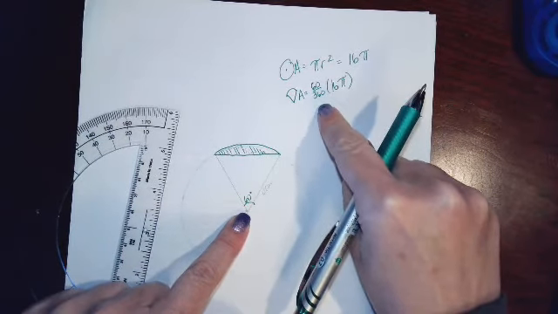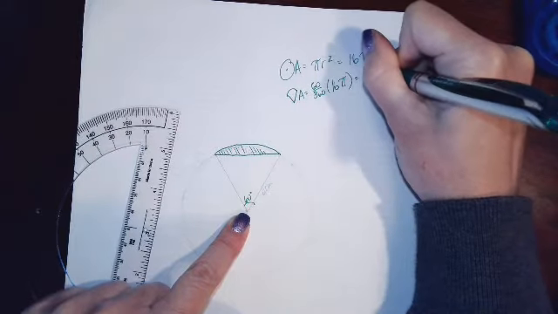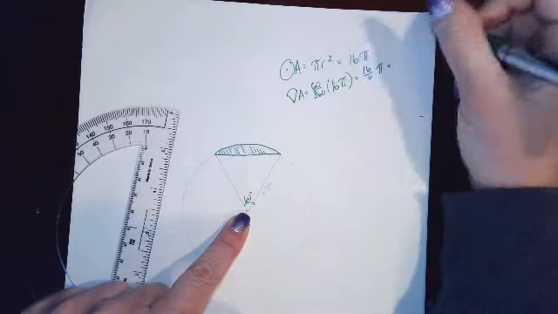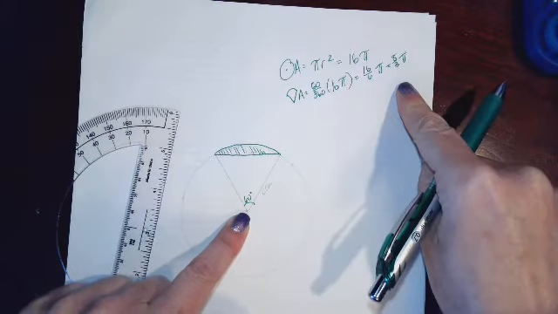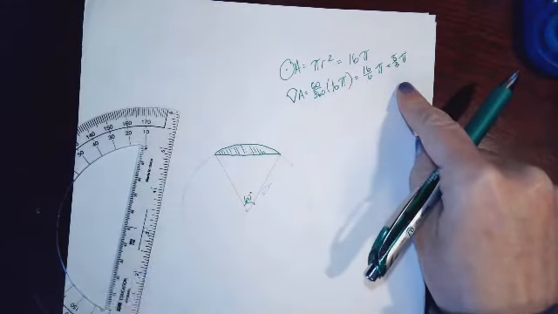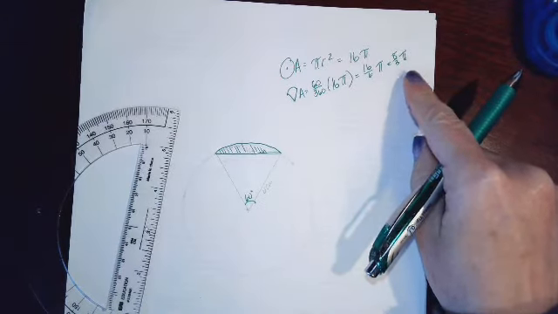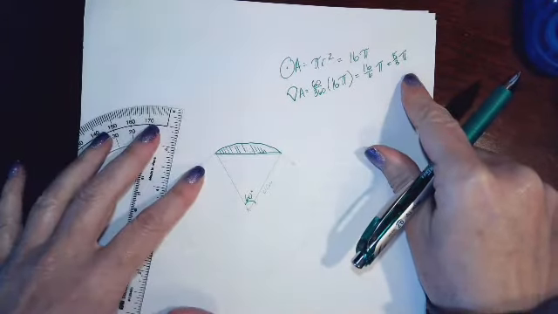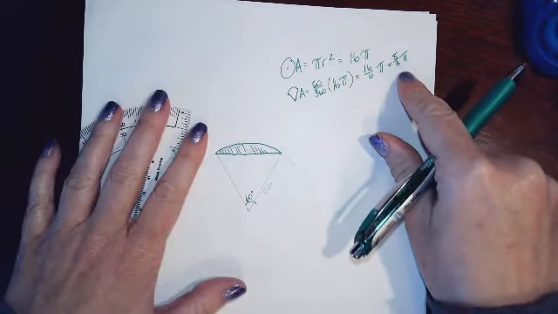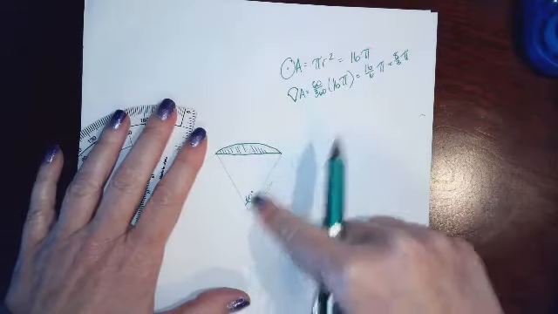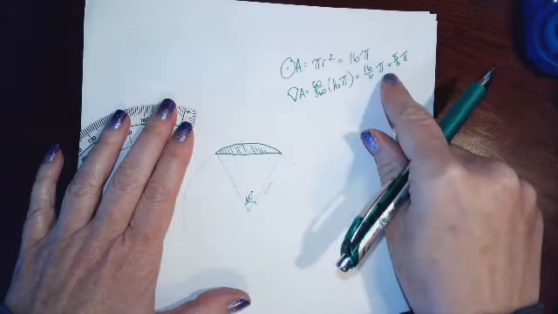Well, this reduces to 1/6, so that's 16 over 6 pi, which would be 8/3 pi if I want to be exact. Now we can change this to an estimate here in a minute, but it's always nice to keep your numbers exact as long as you can until it starts to get cumbersome. So the area of this entire sector is 8/3 pi.